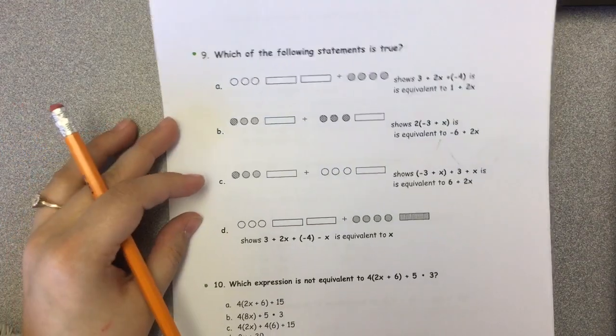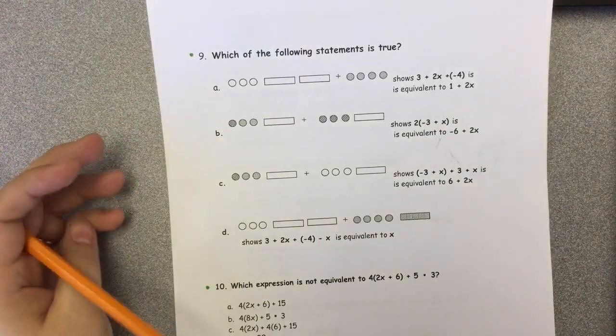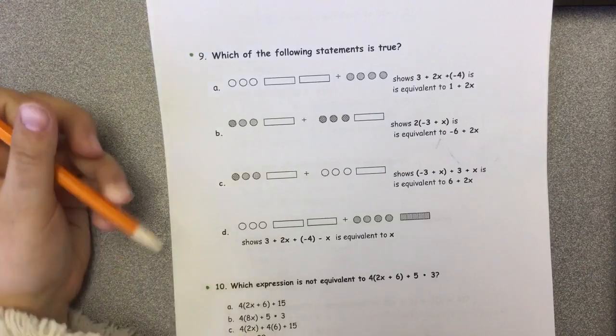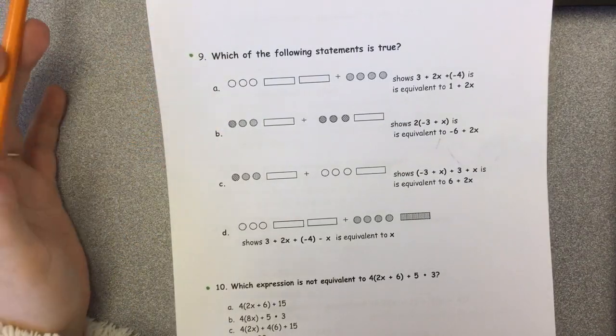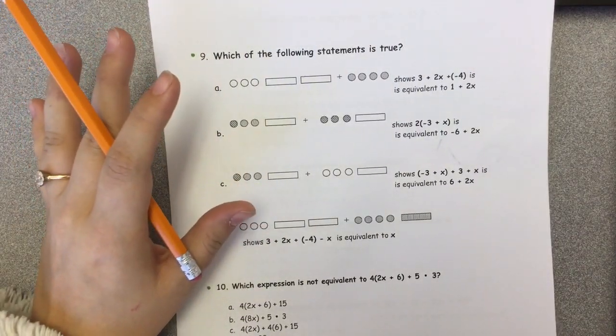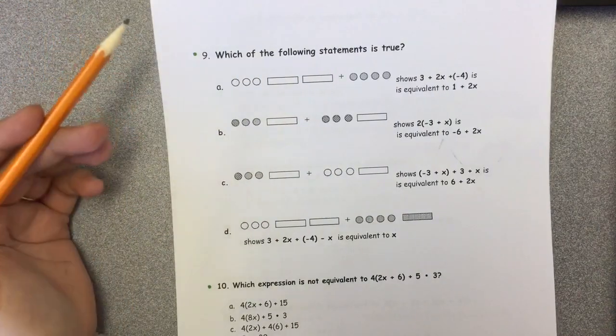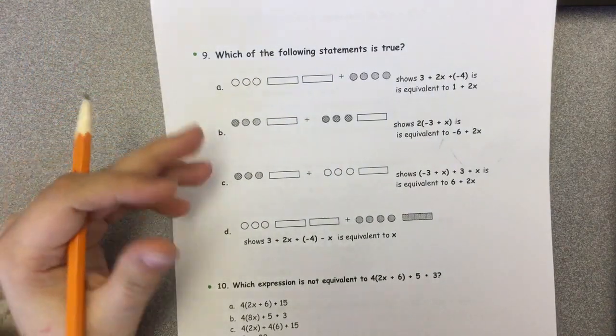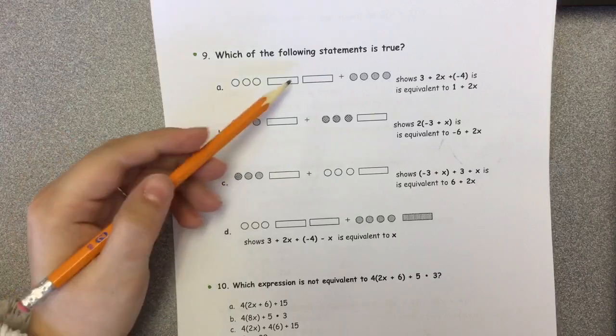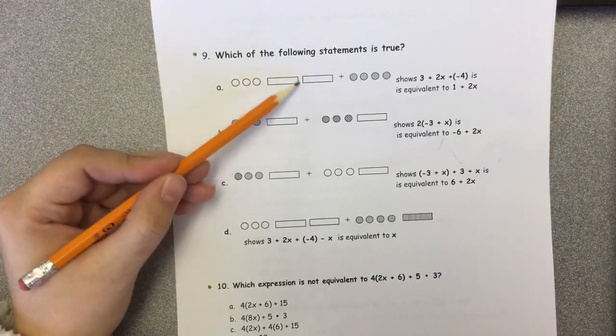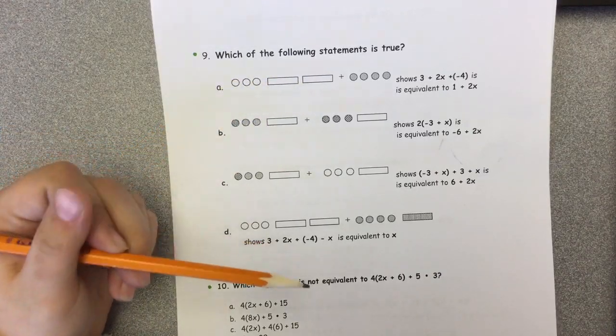All right, guys, here's number 9 and 10 of our 6-7D packet that we were doing for homework tonight. Number 9 is a little bit different because it goes back into modeling, and it has some new expressions that you're not familiar with. So this rectangle right here is our representative of x.